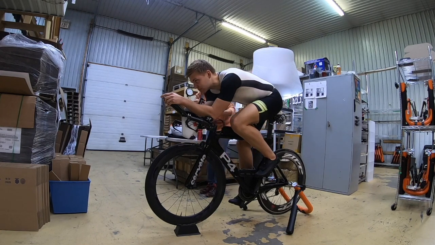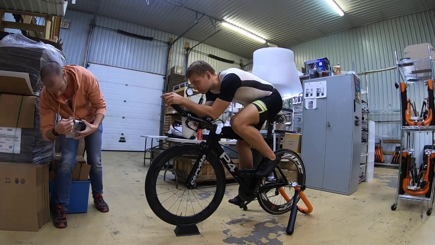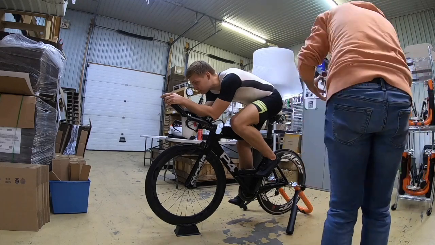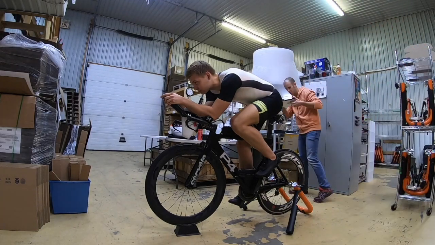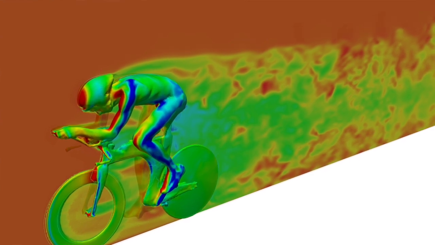When you're there, they'd set you up on your bike on a trainer, and then they would create a 3D model of you. In order to create the 3D model, you've got to stay still on your trainer for a couple minutes while they go around you with a scanner, and then they take that 3D model and send it to STAC. Once STAC has received it, they're able to put that 3D model into a virtual wind tunnel to figure out what your CDA is, or just how aero you are.